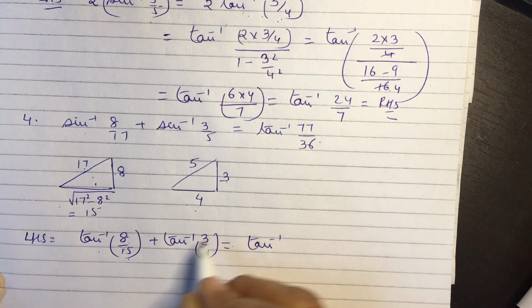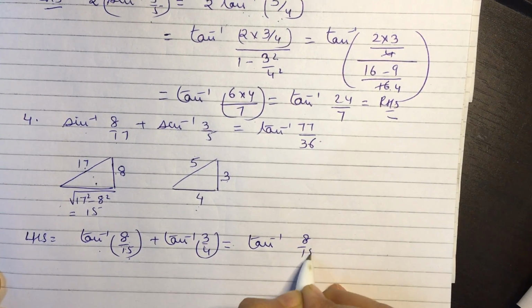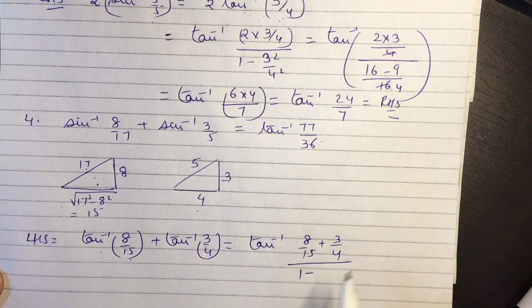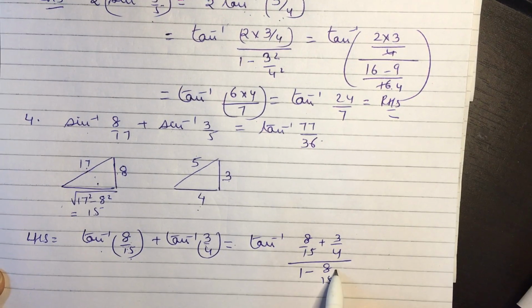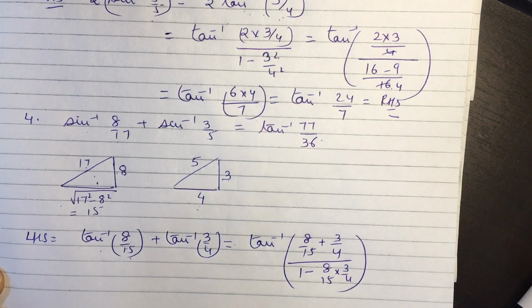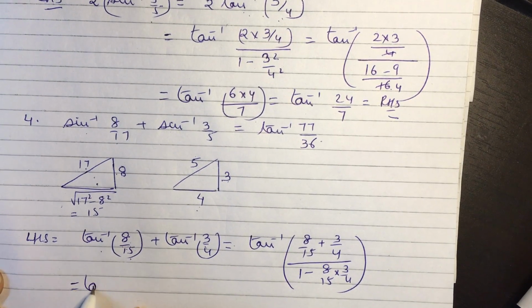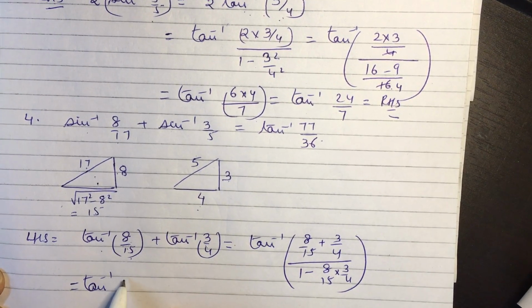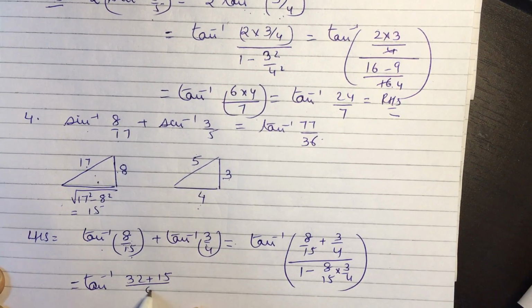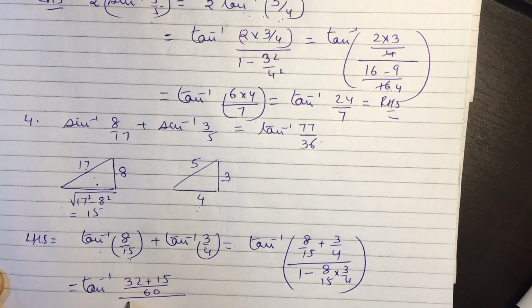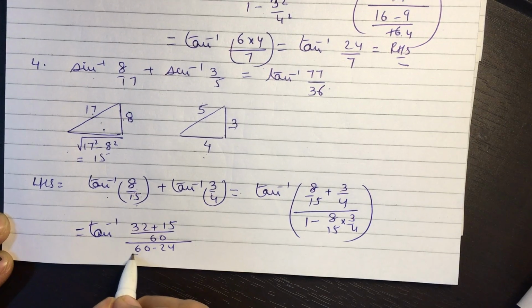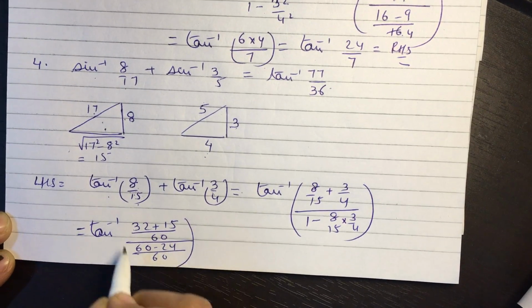It comes out to be tan inverse of 8 upon 15 plus 3 by 4 over 1 minus 8 over 15 into 3 by 4, which on solving gives us tan inverse of 32 plus 45 over 60, and this is 60 minus 24 over 60.